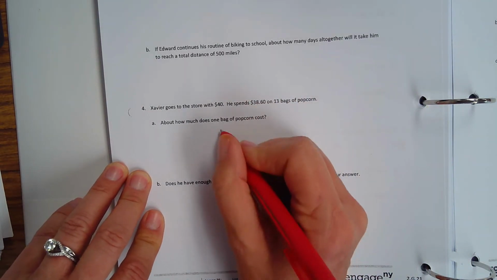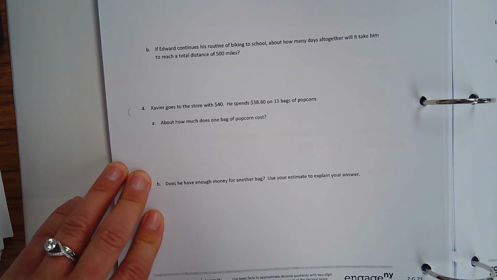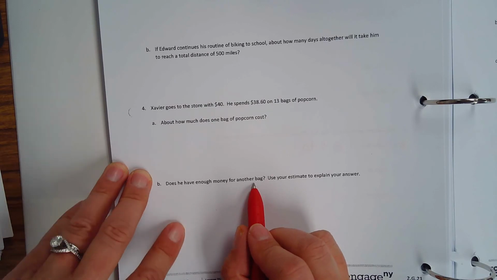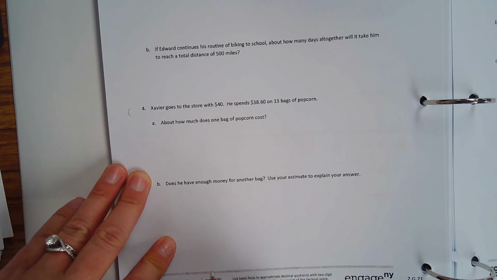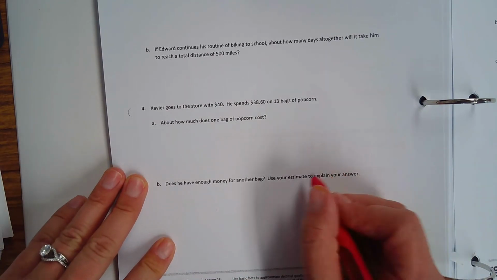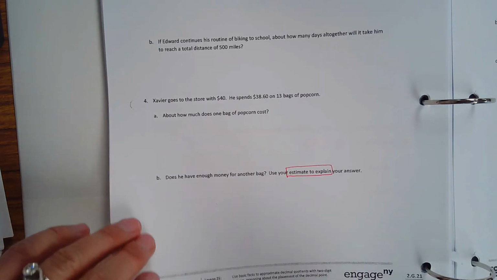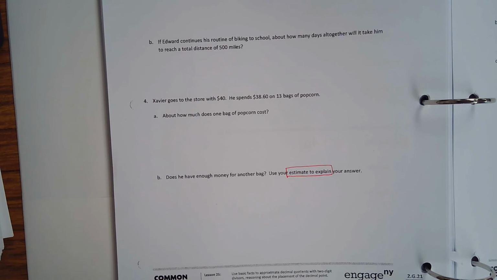So you're going to have to solve for how much one bag of popcorn costs, and then does he have enough money for one more bag? And it says just estimate to explain your answer. But yes, you need to explain your answer, because in math, it's always, can you justify? Can you justify what you are saying?